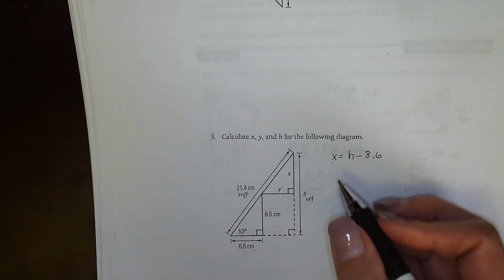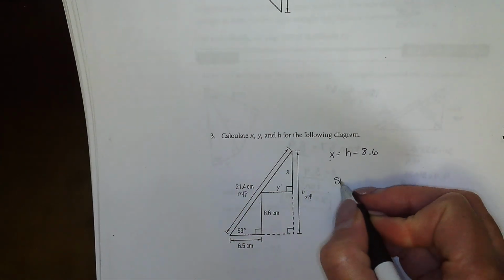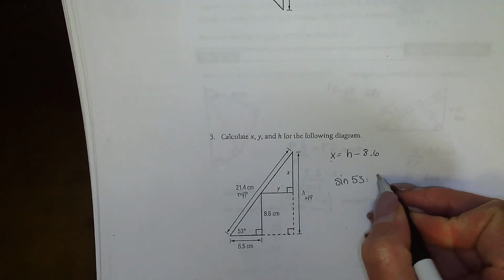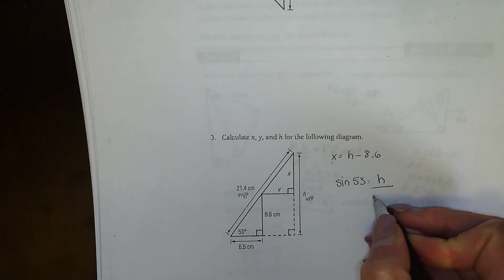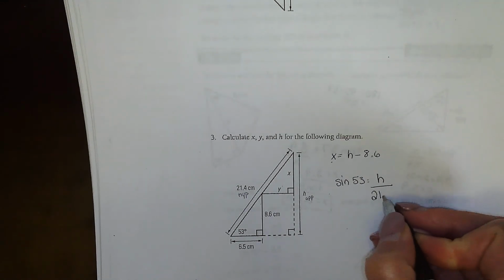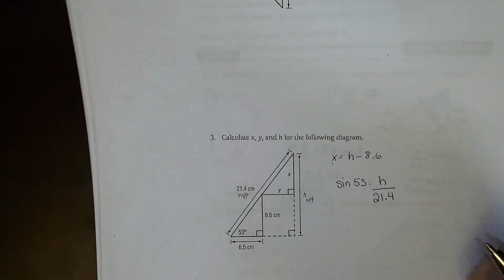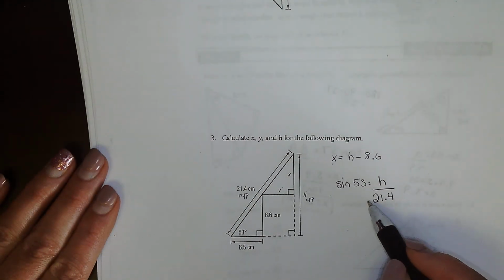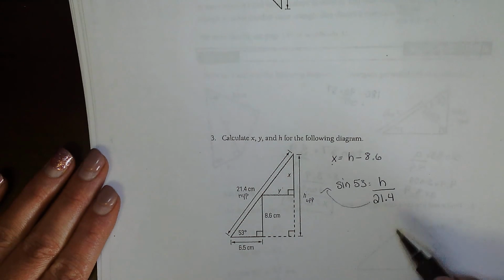So that tells me that I need to use sine. So sine of 53 is equal to my opposite, which is h, divided by my hypotenuse. Now that I have that, I'm just going to bring this out front and multiply it.